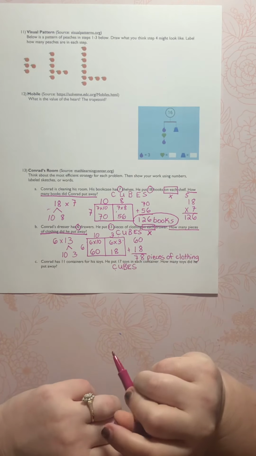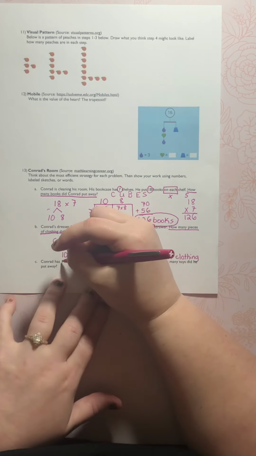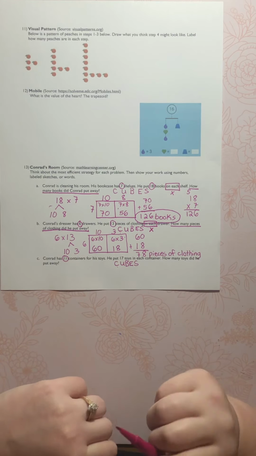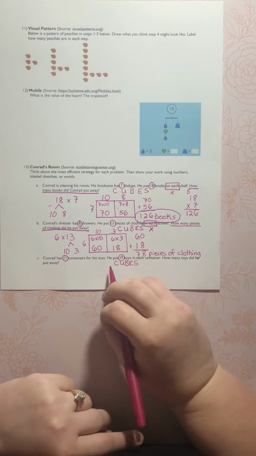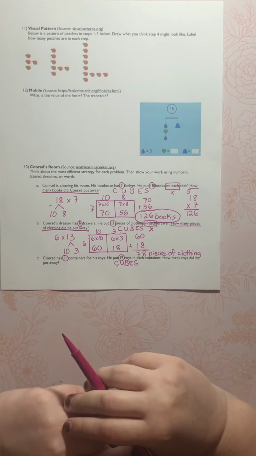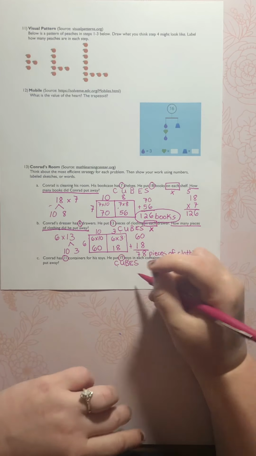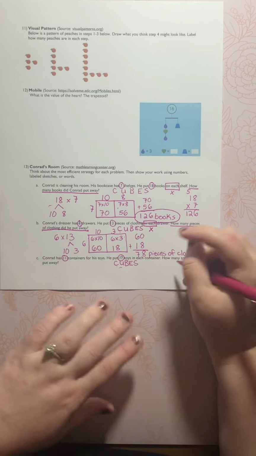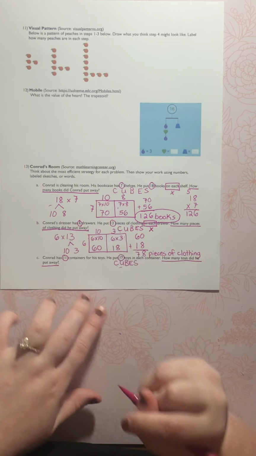So C, that tells me that I need to circle. So I'm going to circle Conrad has 11 containers for his toys. I'm also going to circle the 17 because it says he put 17 toys in each container. So now I need to underline the question. I'm going to move on to U. How many toys did he put away? I know that this is my question because I see this question mark right there at the end.